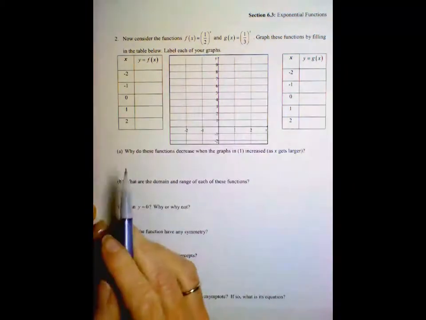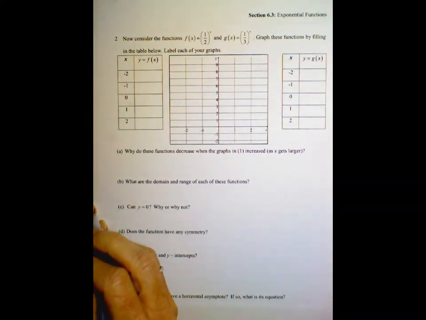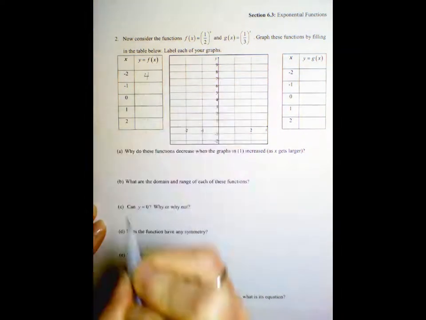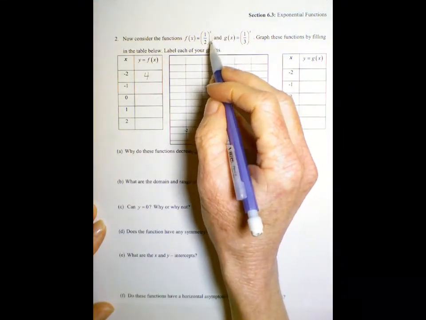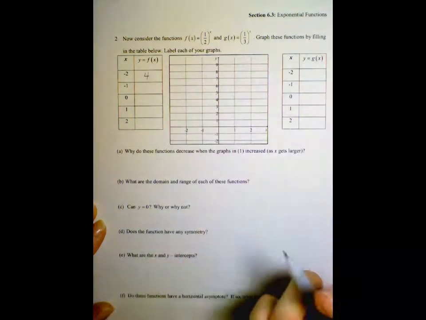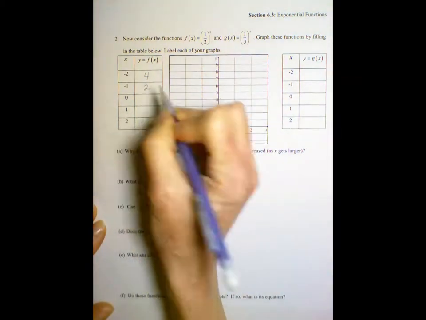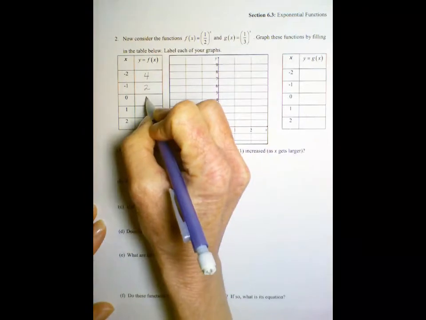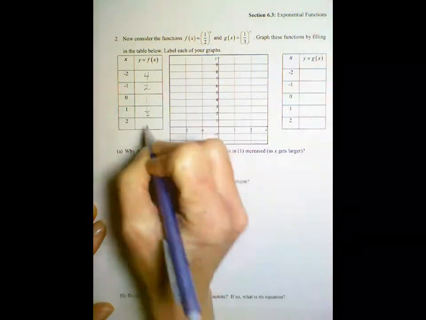Okay, so we have suggested values for x. 1/2 raised to the negative 2 power, what would that be? So you'd have 1 over 1/2 to the positive 2 power. So you'd have 1 over 1/4, and 1 divided by a fourth is 4. You'd have 1/2 to the negative 1 power, which is 1 over 1/2 to the positive 1 power, or in other words, flip it, and you would have 2. And of course, 1/2 to the 0 is 1. And 1/2 to the 1 is 1/2, and 1/2 squared is 1/4.